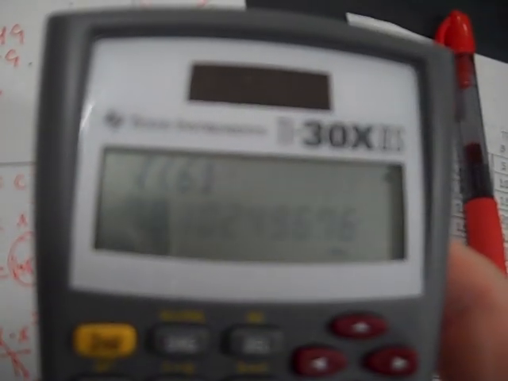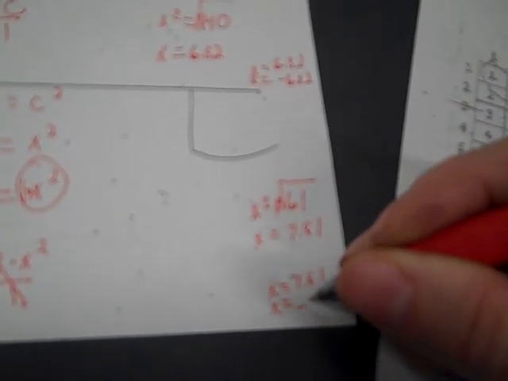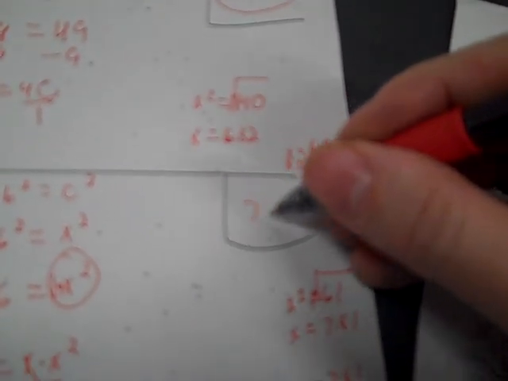Okay, now 61's not in the bubble. So I square root 61. So I go second, 7.81. Again, you could have the positive or you could have the negative. But up here in the box, you want to put the positive, okay? Because it's kind of like a story problem.